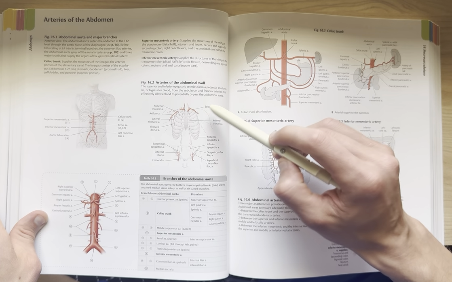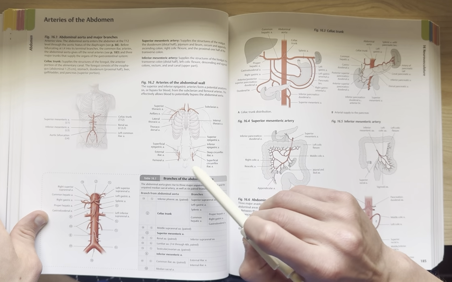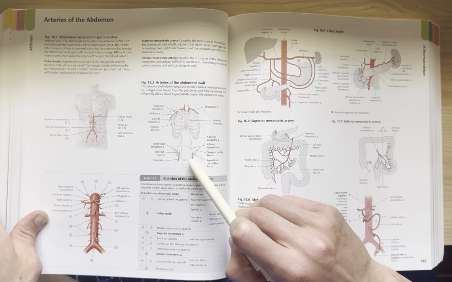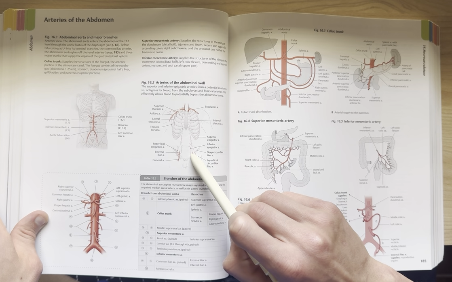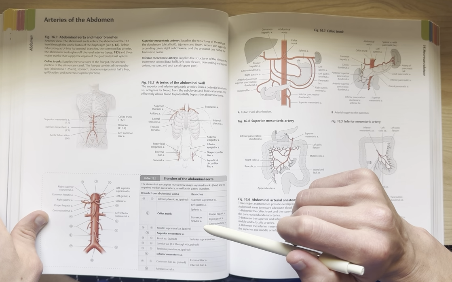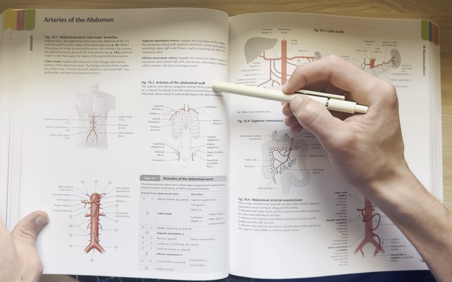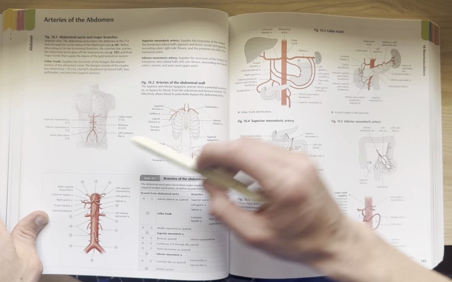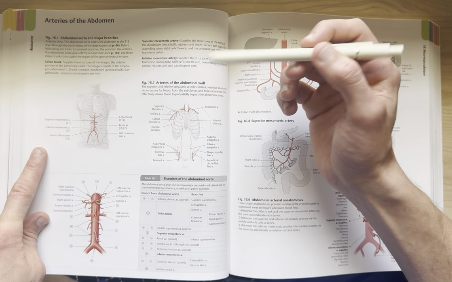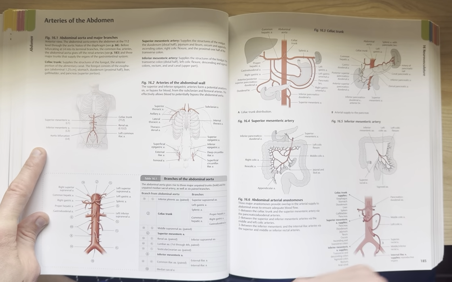So the superior epigastric is coming all the way down off the subclavian, and then the inferior epigastric is coming up from the femoral artery, coming up here. This effectively allows blood to potentially bypass the abdominal aorta. So what you need to know from this is basically that it's supplementary blood supply to the main structures of the abdominal aorta in ways that you wouldn't necessarily expect from the femoral and the subclavian.